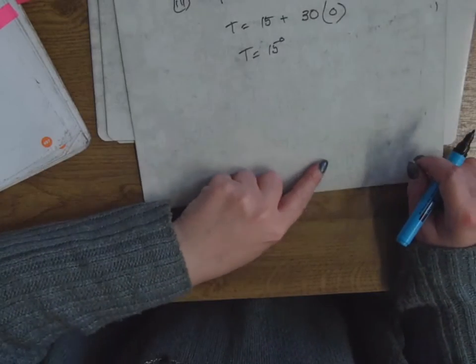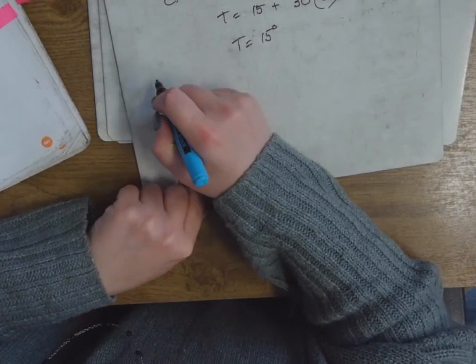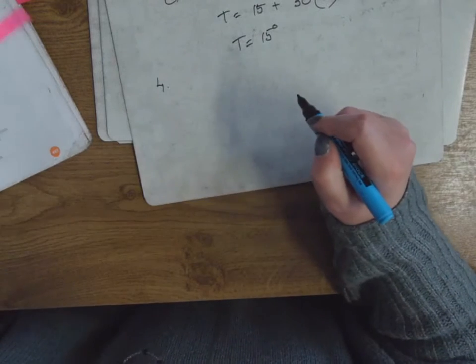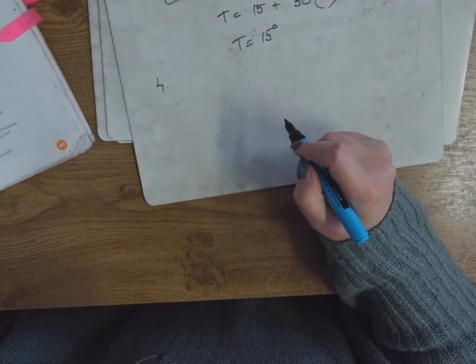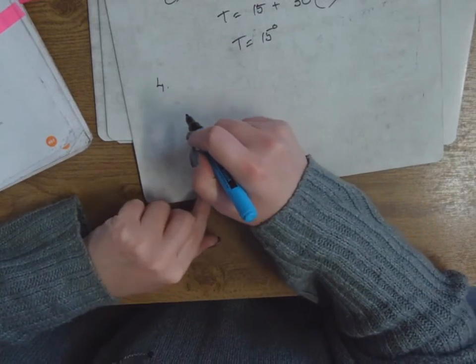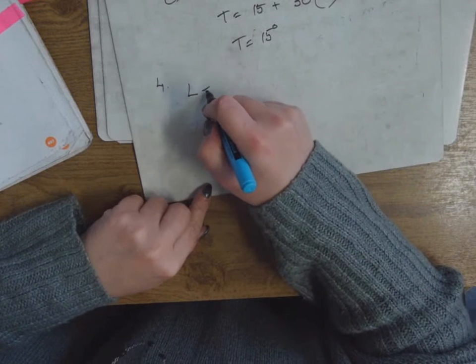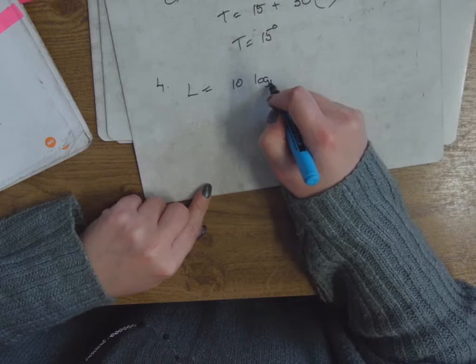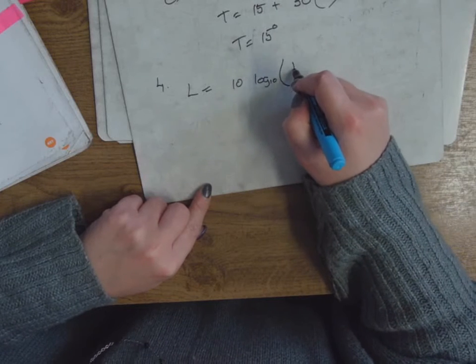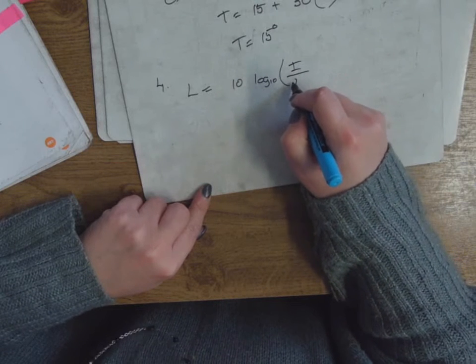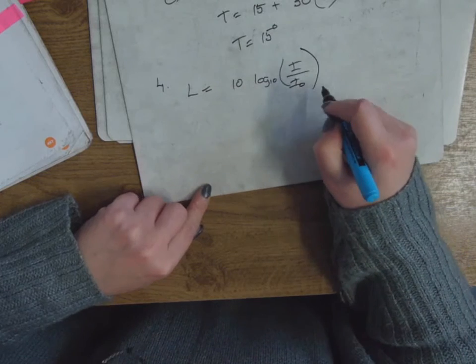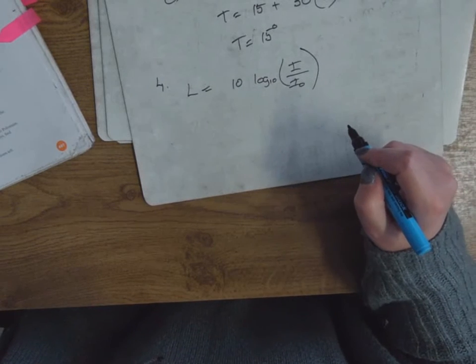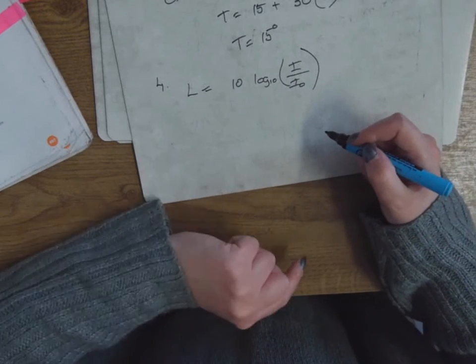Right, number 4, I presume I'm doing it? Alright, so number 4: the loudness measured in decibels of a sound is given by the formula L equals 10 times log to the base 10 of I over I0, where I0 is the threshold of hearing, which is 1 by 10 to the power minus 12.